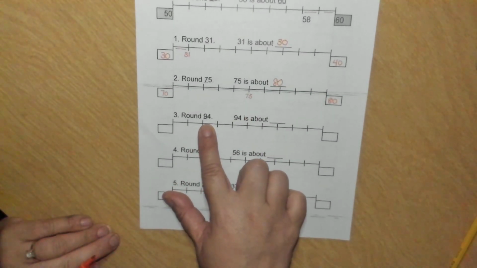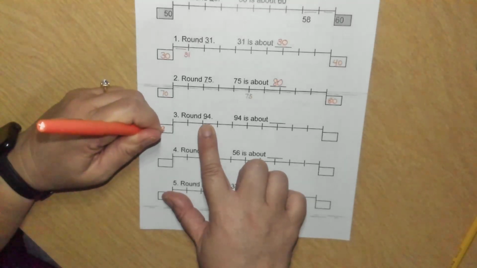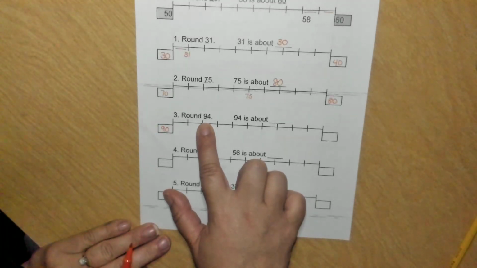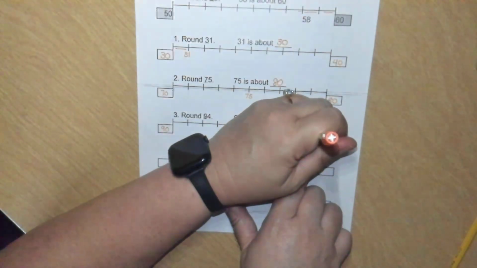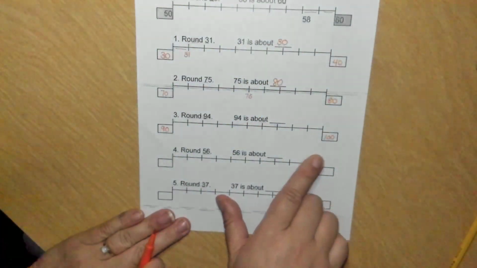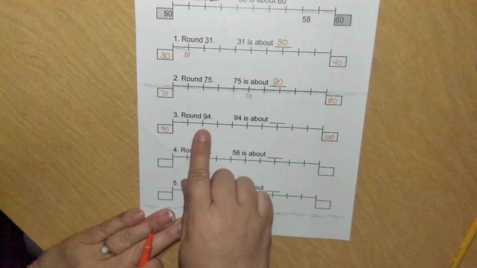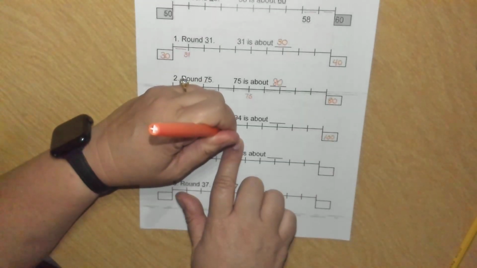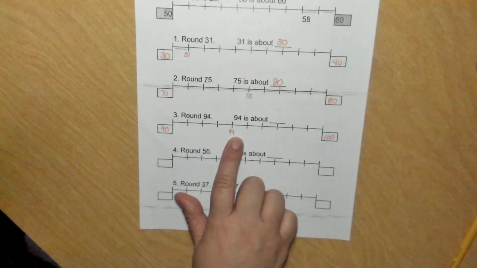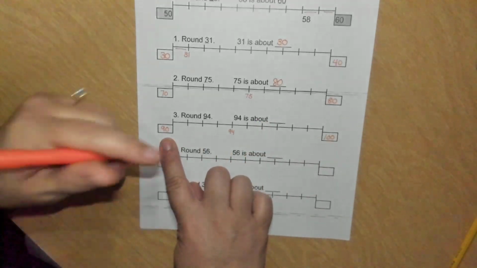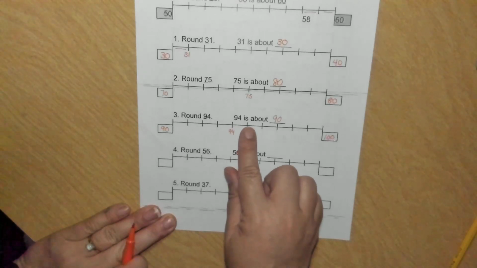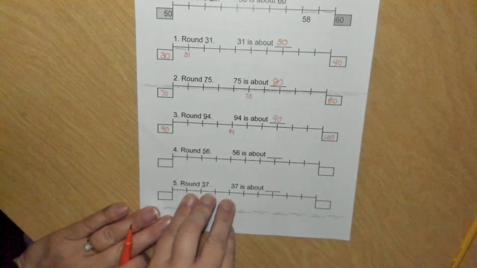Next, we have 94. 90 is the value of the 9 in the tens place. 10 more than 90 is 100. 94 would be 1, 2, 3, 4. 4 is less than 5, so we're going to go back to 90. 94 is about 90.